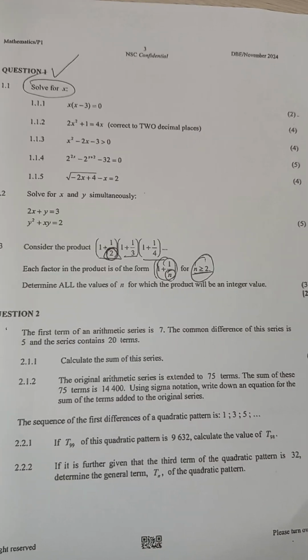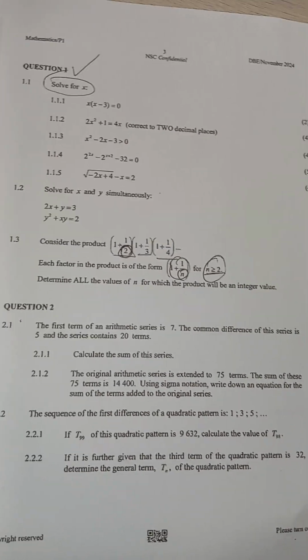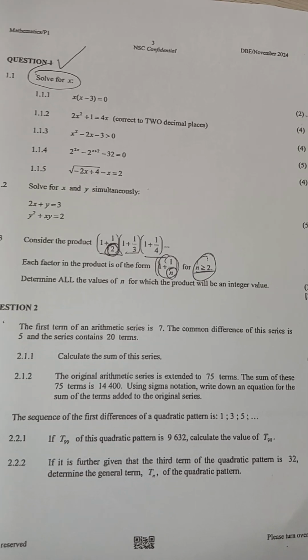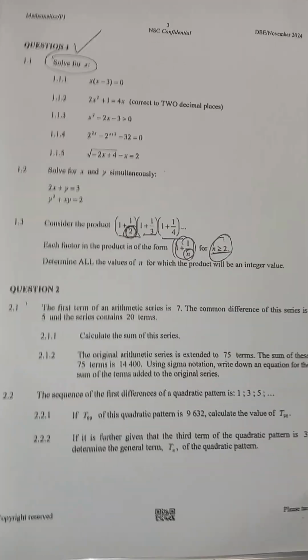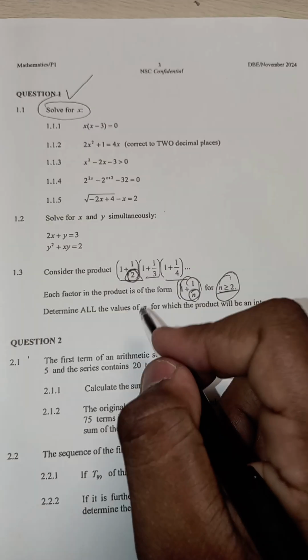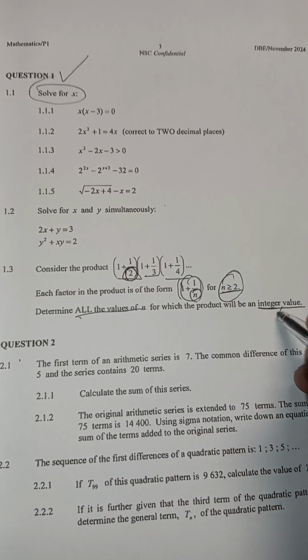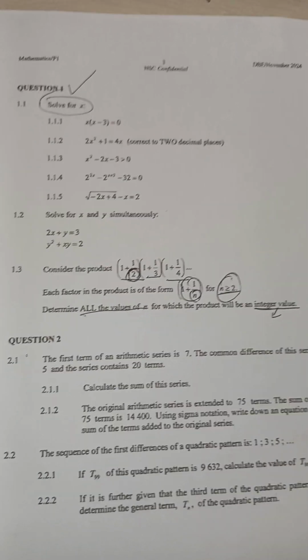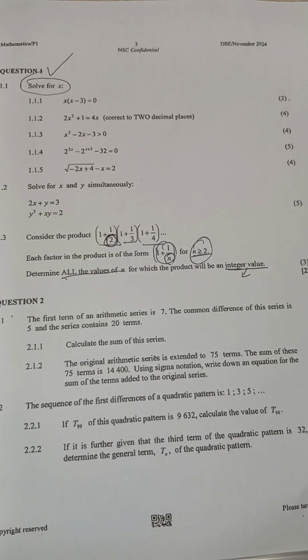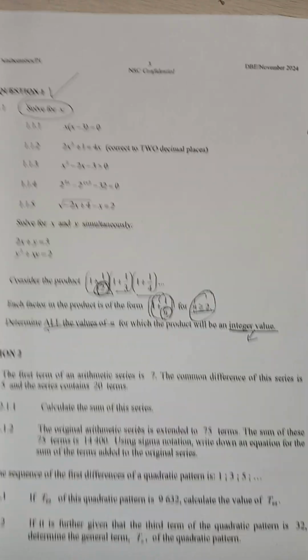So now what's going on here? They want us to determine all the values of n for which the product will be an integer value. When they tell you that it is going to be an integer value, it means that the possible values of n that you must get must be numbers, not fractions. An integer is a number. Do you get what I'm trying to say? And at the same time, the number must be greater or equals to 2.